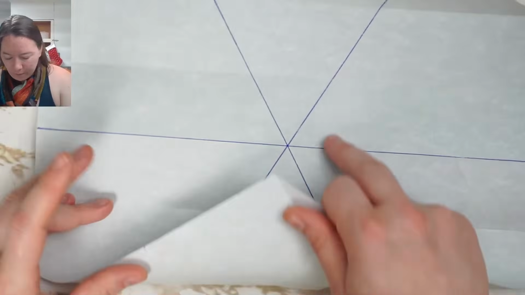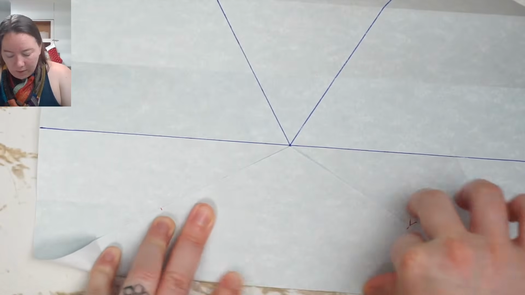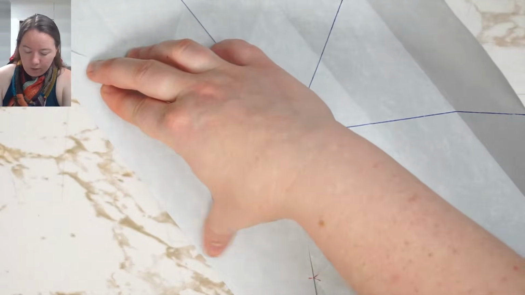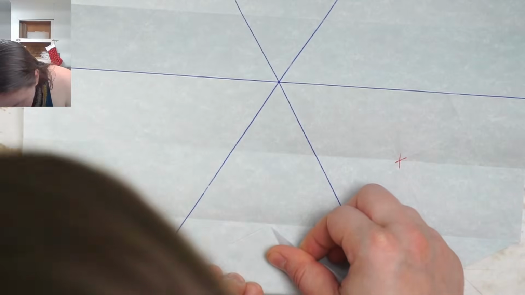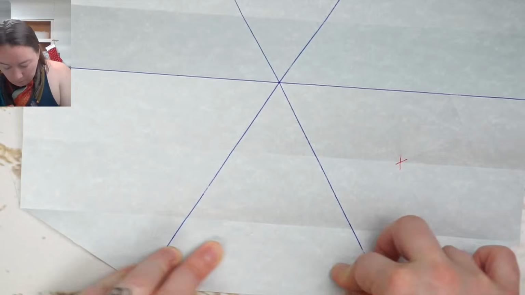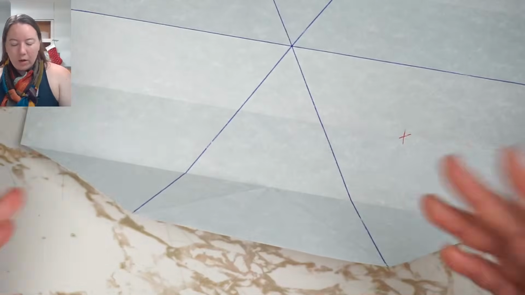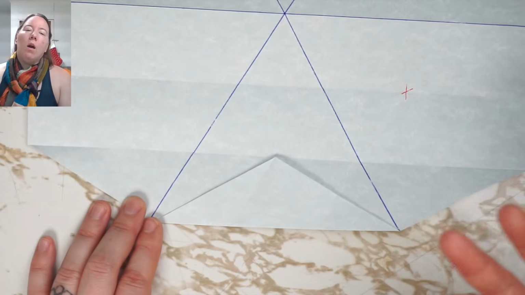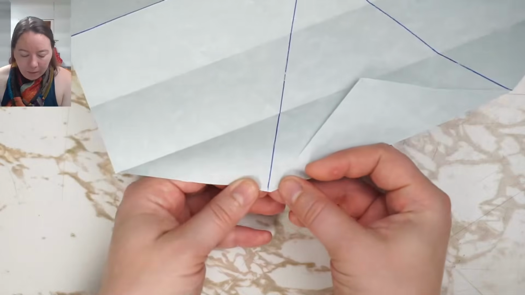And it's important for precision to take your time and really make sure that these folds are exactly where you want them to be before you lock them in with the bone folder. So the speed that I'm going right now might not be the speed that you can go right now. And that might vary depending on your lighting situation and what paper you're using. Some papers are easier to see the folds than others.